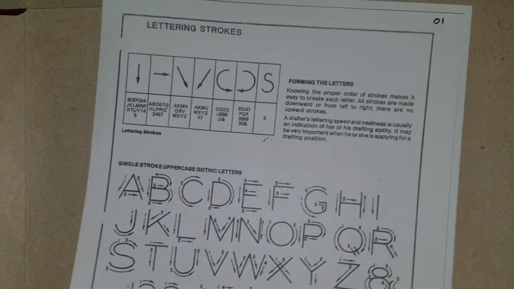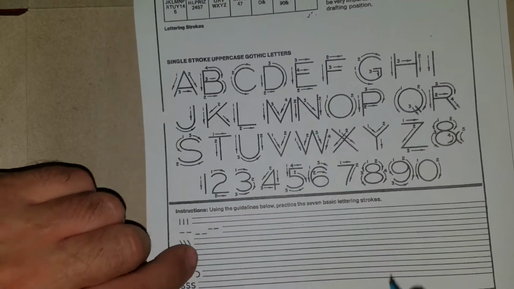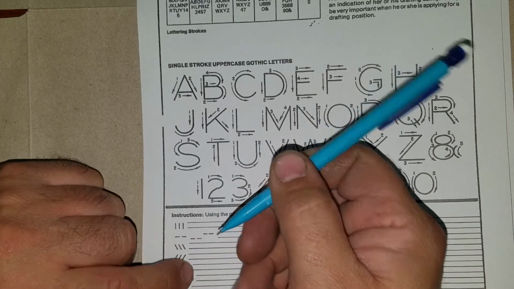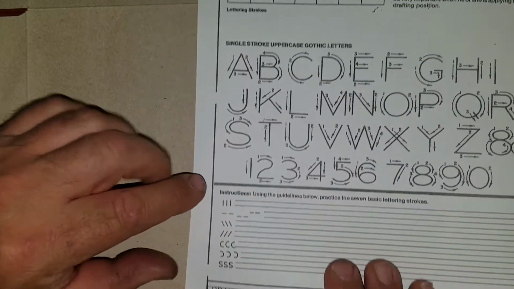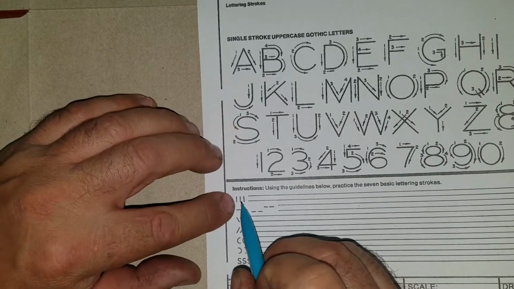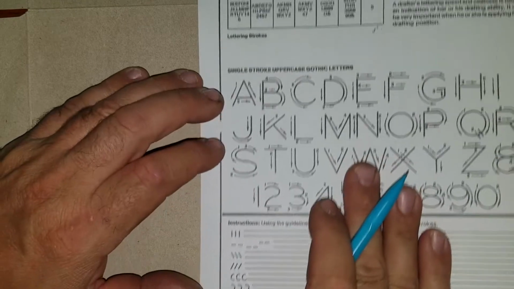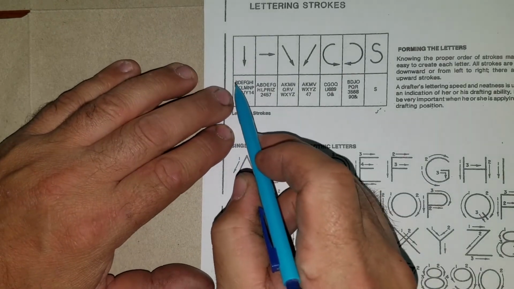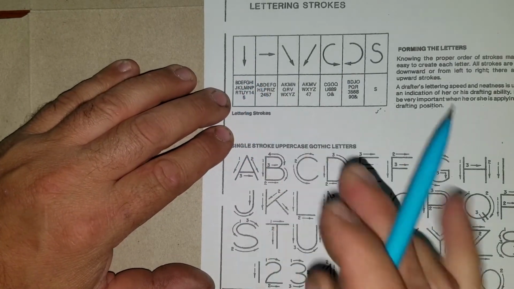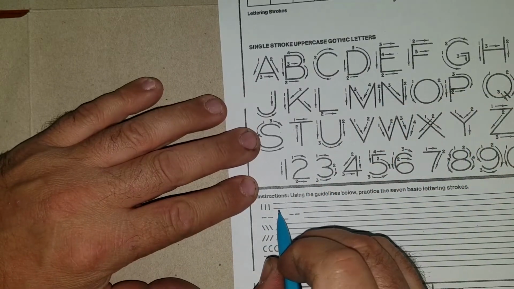So looking at our sheet, we're going to do this assignment in pencil. We are going to start with these 3 vertical lines. 3 vertical lines is going to be these letters right here. So we're going to start writing the letters.